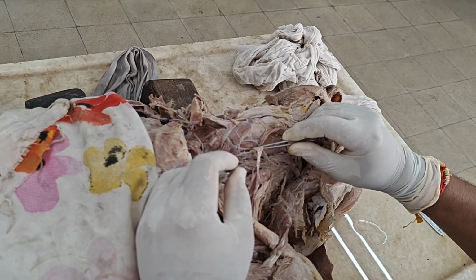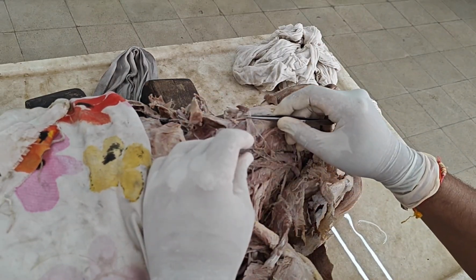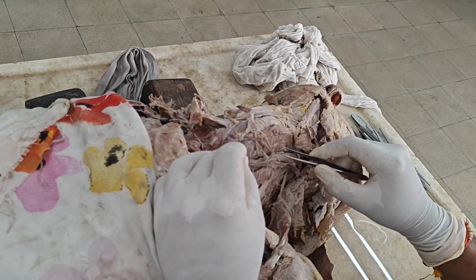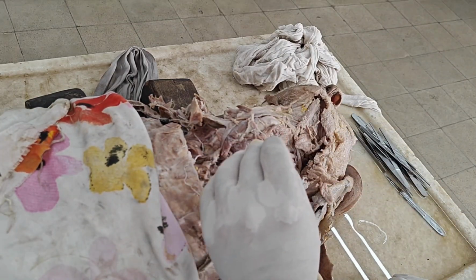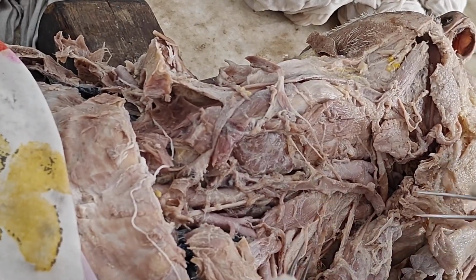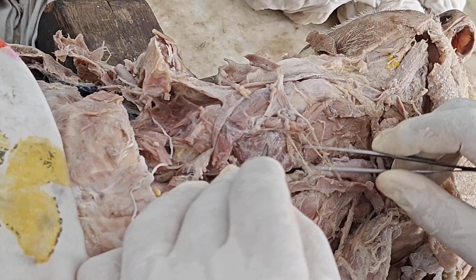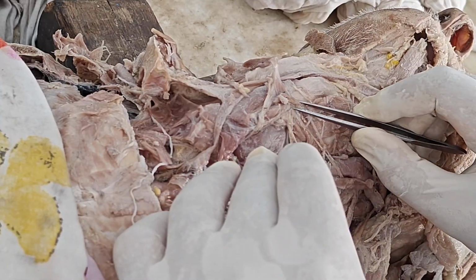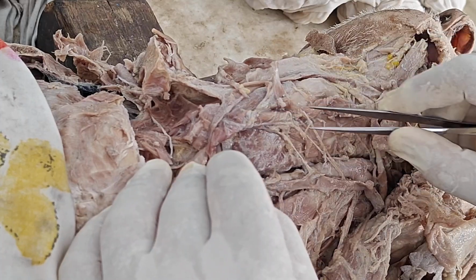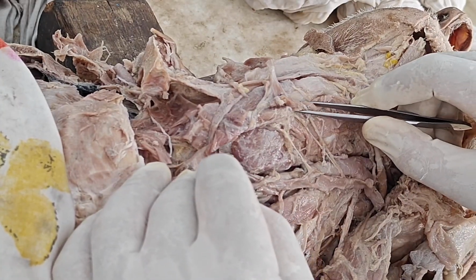Now, for visualization of the thyroid gland, I will reflect these infrahyoid muscles, and here you can see this is the thyroid gland. This thyroid gland is an endocrine gland which is nearly 25 grams in weight, and it extends from C5 to C7 or the upper border of the T1 vertebral level.